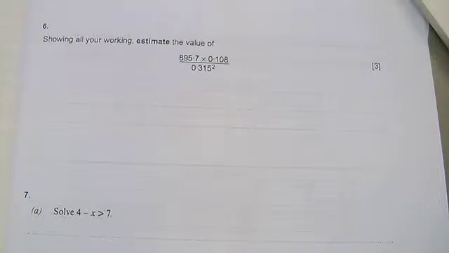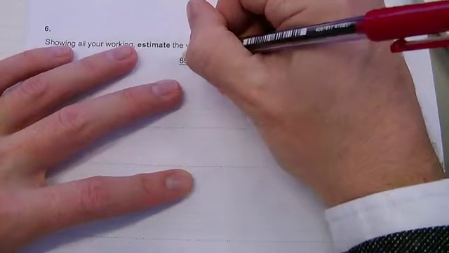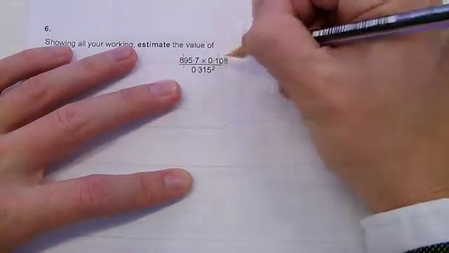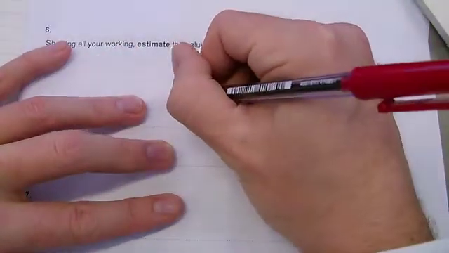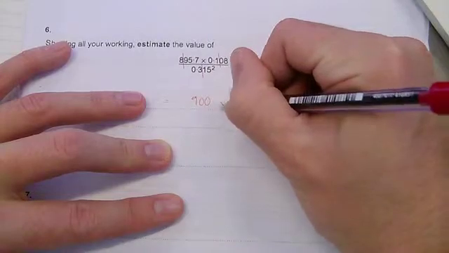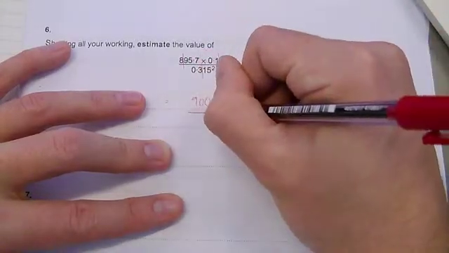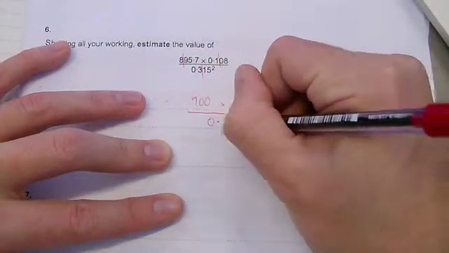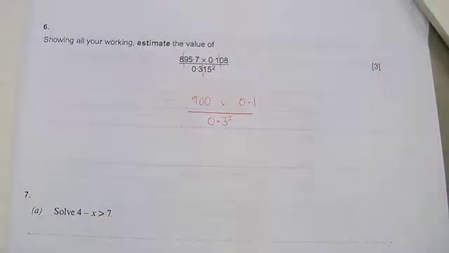So line down after the first non-zero number. So this, like the first one's easy enough, but it's the others, so it's going to be that one that goes there, and this one that goes here. So you're going to get 900 times 0.1, all divided by 0.3 squared. Now, there's two issues with this. You've got 2 decimals in there. The decimals make it harder. They put it up to 3 marks anyway, but there's 2 decimals in it.